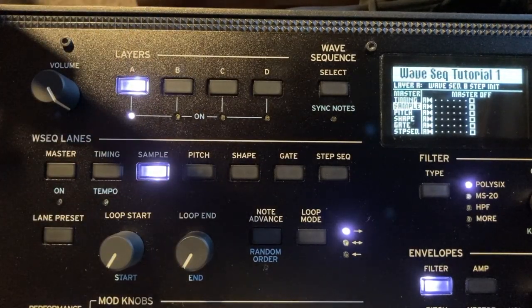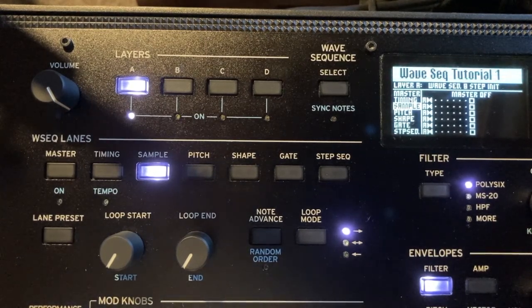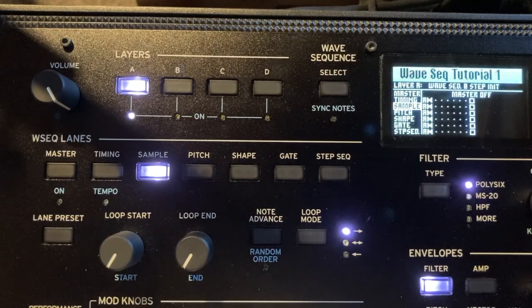The first step is that sine wave. But as we extend this loop, I have different samples set up for each step. So you'll hear 8 different sounds playing at the same pitch as we open up the loop.